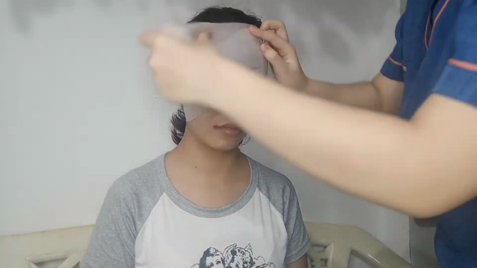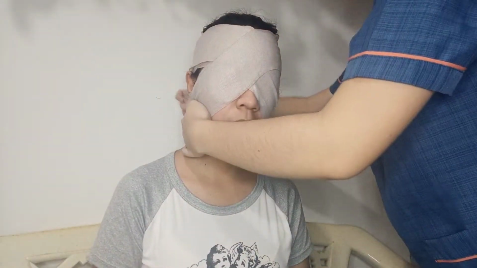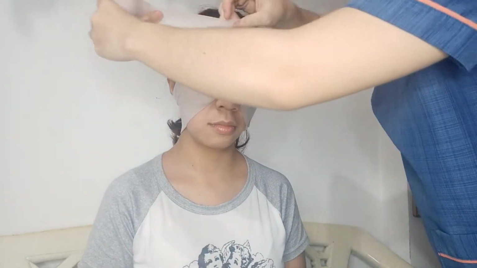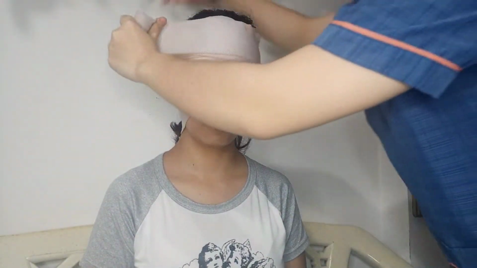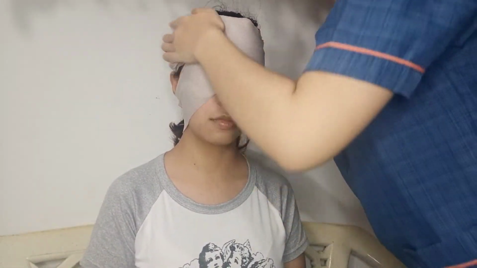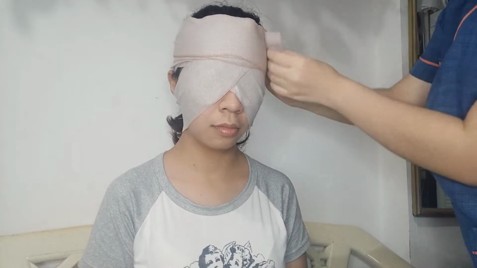Repeat the procedure, each circular turn and each oblique turn overlying the upper one half or two thirds of the preceding turn. Continue until the eyes are completely covered, then apply circular turns around the head and secure.